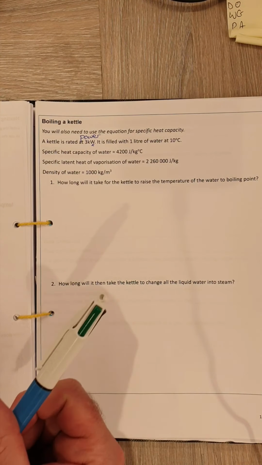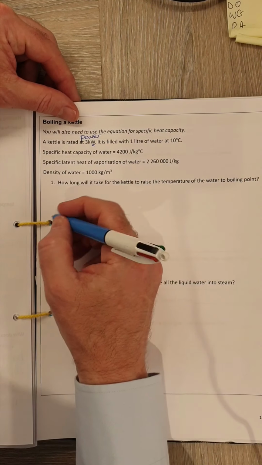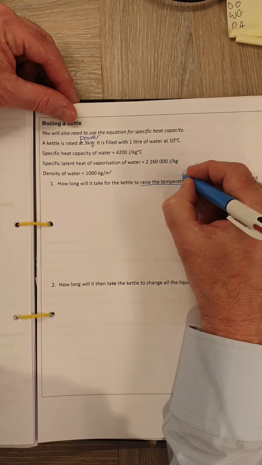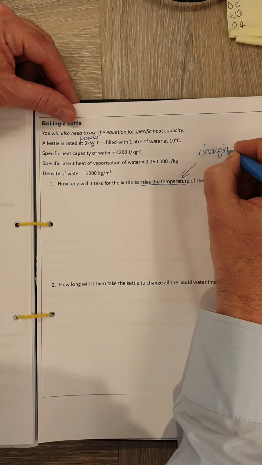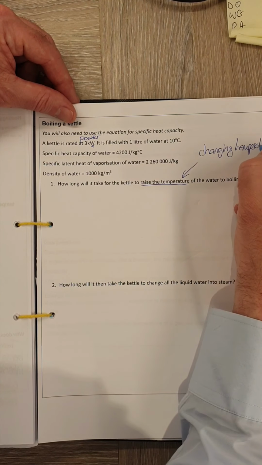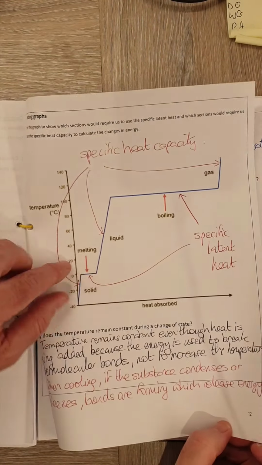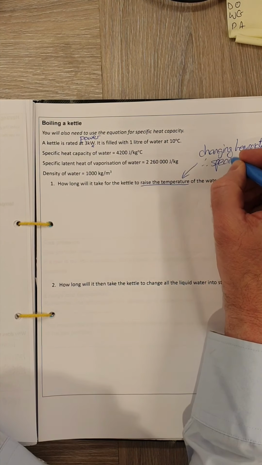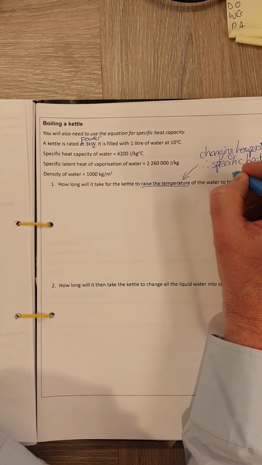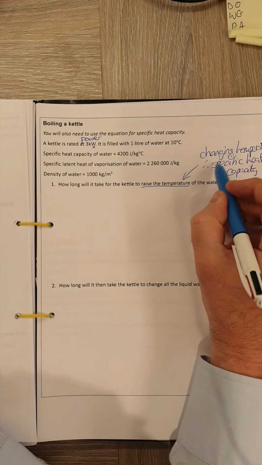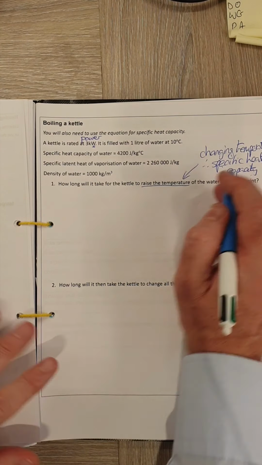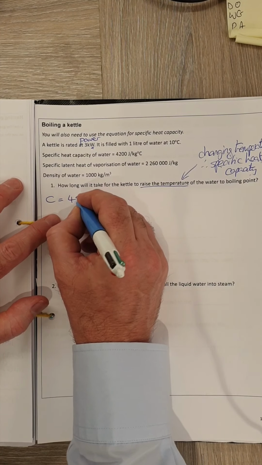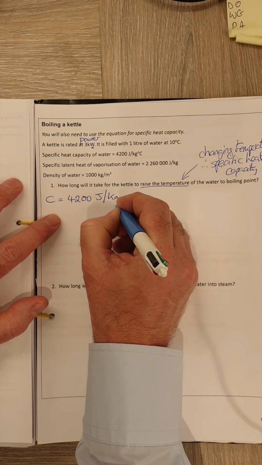So let's see what information we've been given. We've been told the specific heat capacity. Now here we are changing the temperature. And whenever you see the question where it's changing the temperature, that's to do with specific heat capacity, not specific latent heat. So we're interested here in specific heat capacity. So I'm told that the specific heat capacity is 4,200 joules per kilogram per degree.